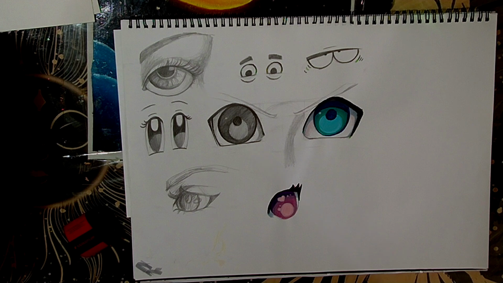So today we're going to do eyes, because eyes is pretty difficult usually for people. So we're going to do a few different eyes.